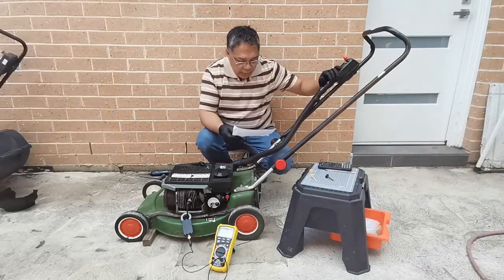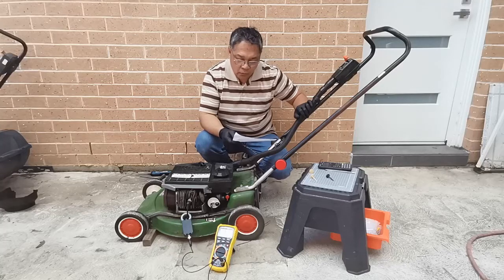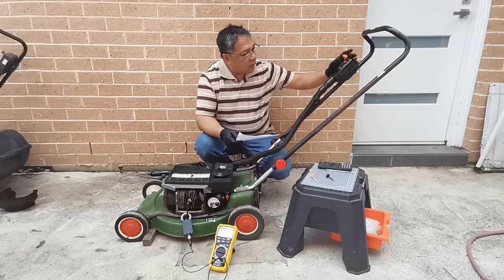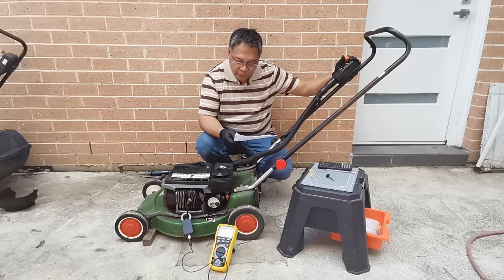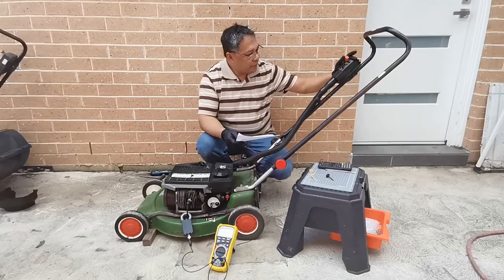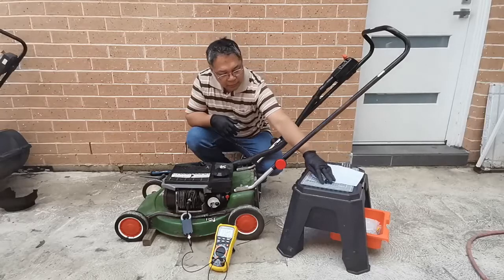Okay, it's currently at position A. It's 33 revolutions per second, or 1980 RPM, and that's for the idle. And for the high revs it's 50 Hz, which is equivalent to 3000 RPM. Okay, let's try changing to setting B.